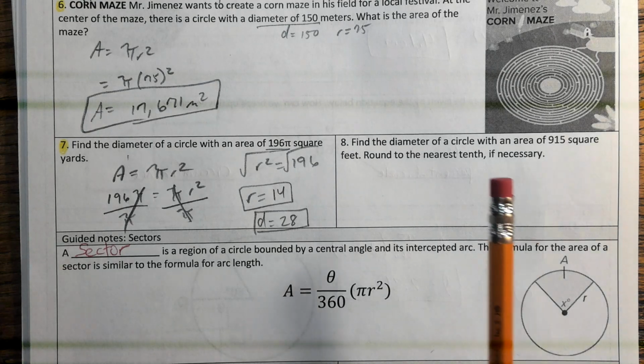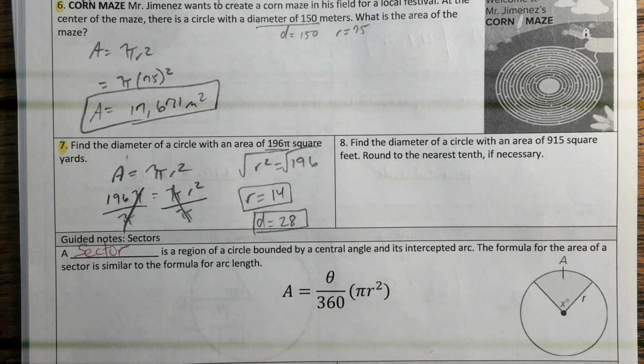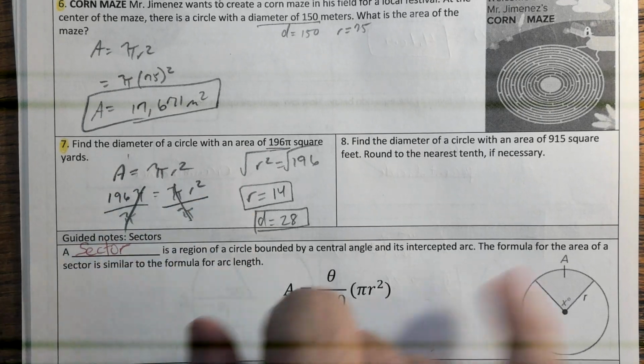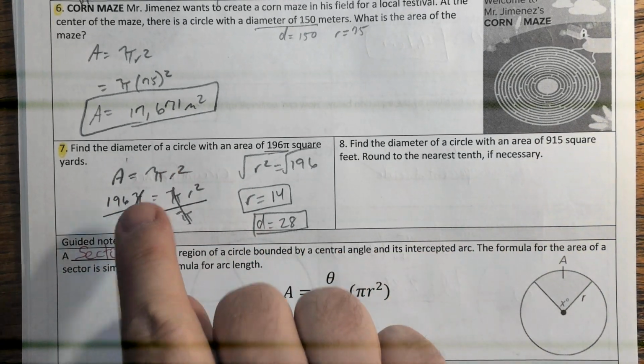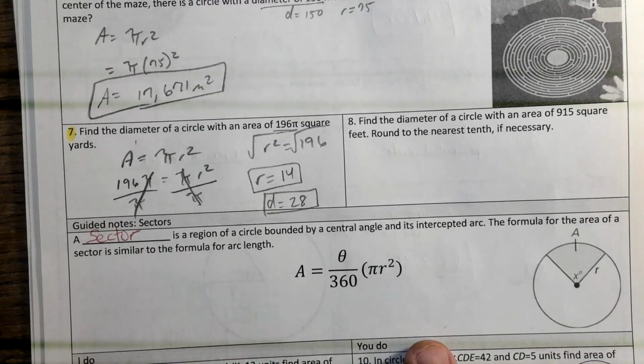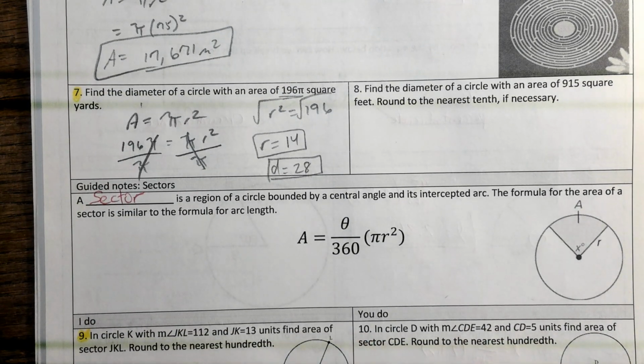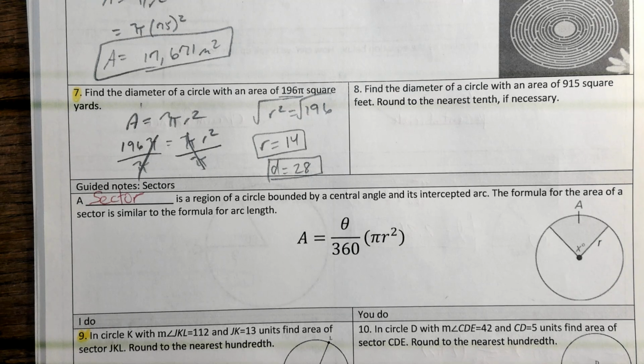All right, number 8. You guys work that one. That's the you do. Going to work the same way. Put the formula. Plug in where they tell you the area, and then cancel out till you get radius squared on one side, and the number. Take the square root, and you know that. See, you want the diameter. So what do you do next?